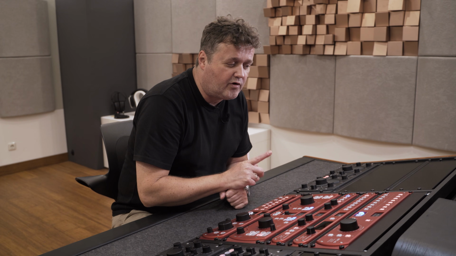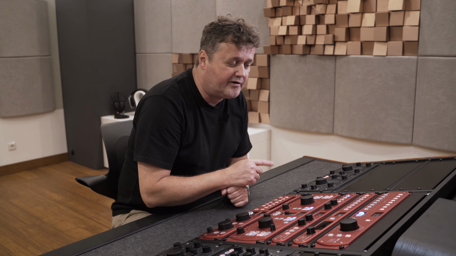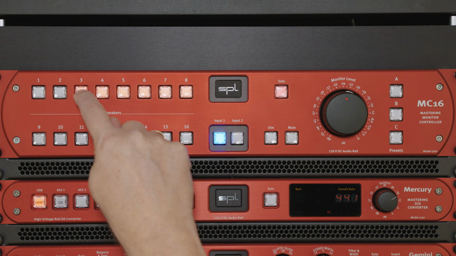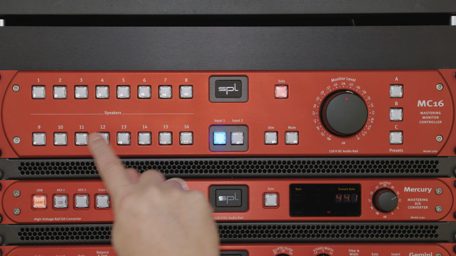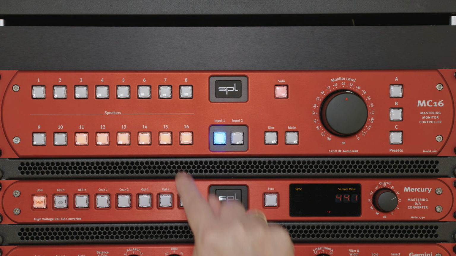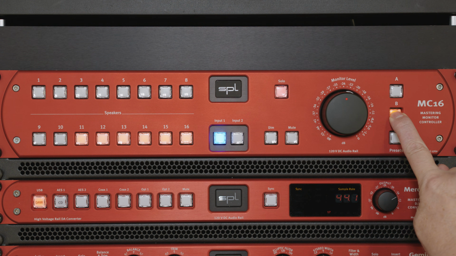Next thing is we want to monitor all of the height speakers. So we switch those off, and we switch the height speakers on, and we save them to preset B.